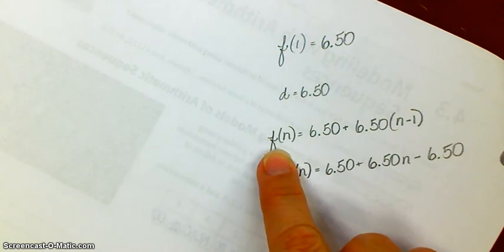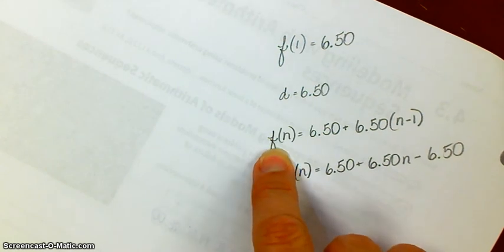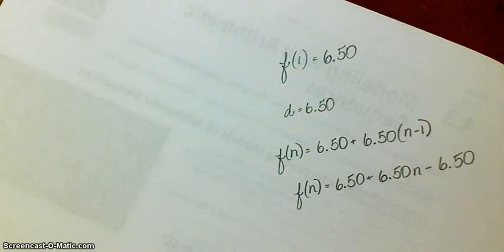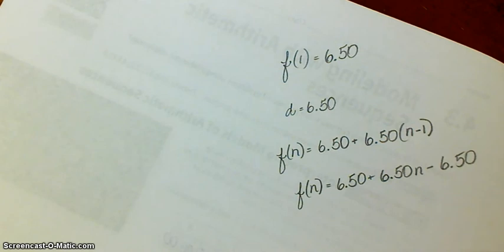If I put it into the general explicit rule and use the distributive property, that becomes 6.5n minus 6.50. If you notice, these two will cancel each other out, and you're back to what they gave you for the function at the beginning. So just understand that the explicit rule and the situation written in function notation might be disguised a little bit, but they're the same thing.